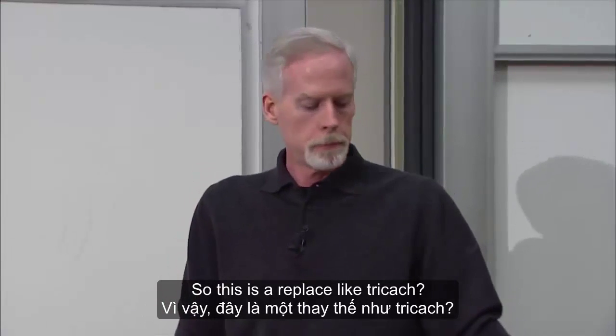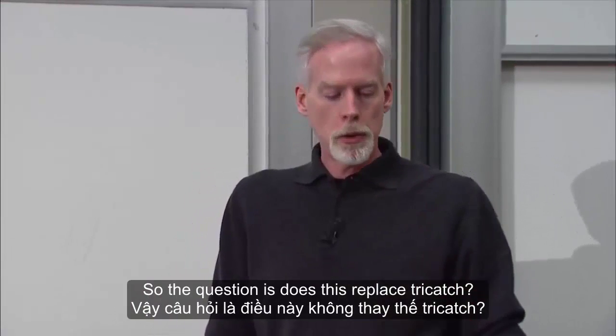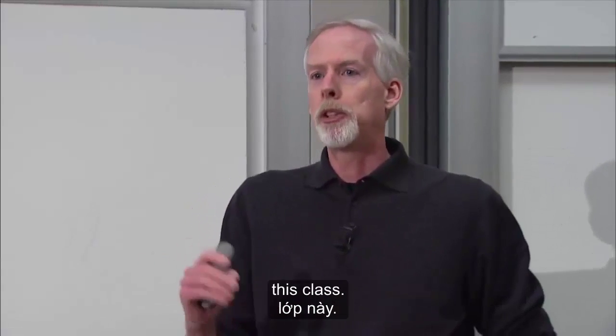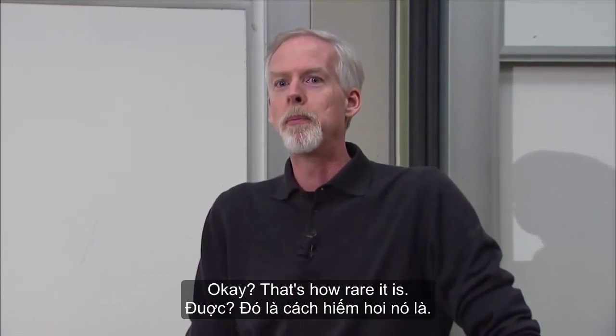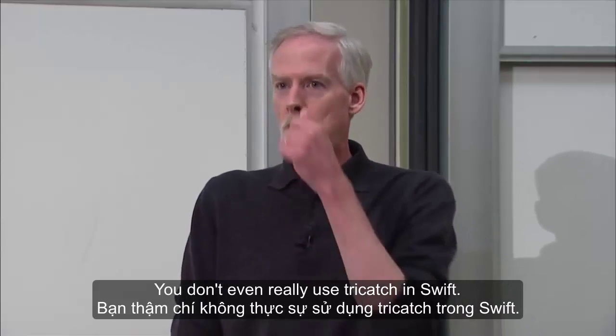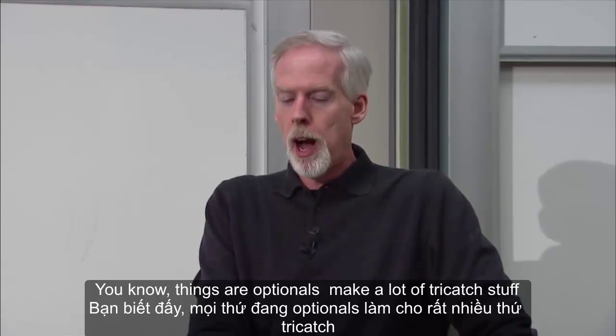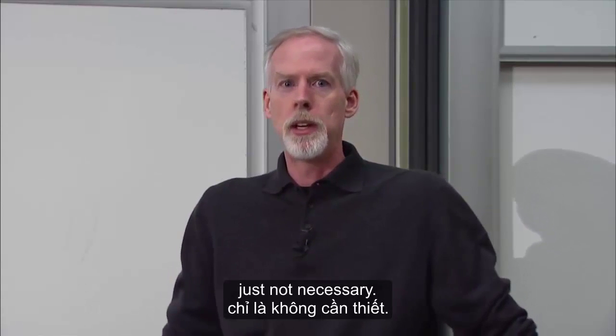Yeah? Does this replace like try catch? So the question is, does this replace try catch? We're not even going to talk about try catch in this class. Okay, that's how rare it is. You really don't even use try catch in Swift. You know, optionals make a lot of try-catch stuff just not necessary.